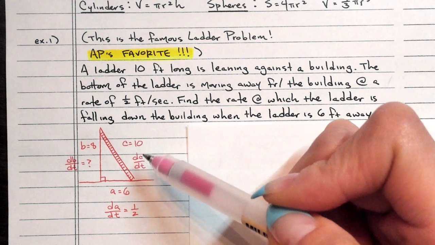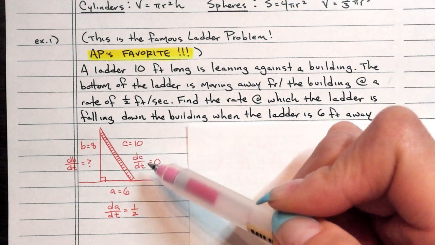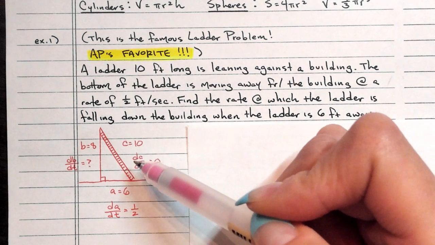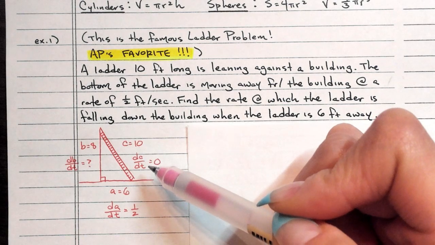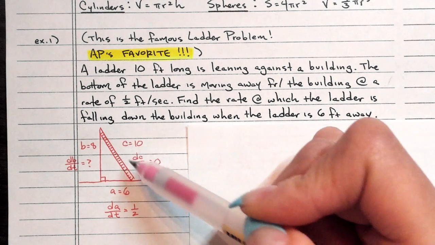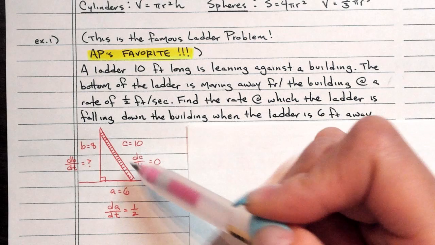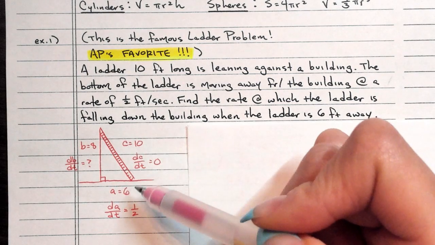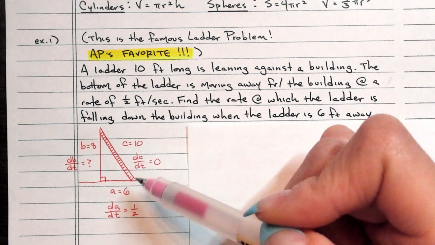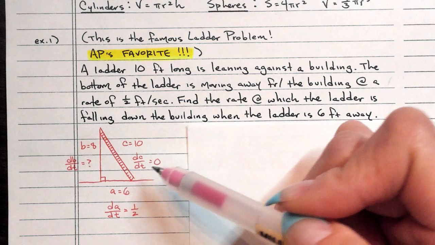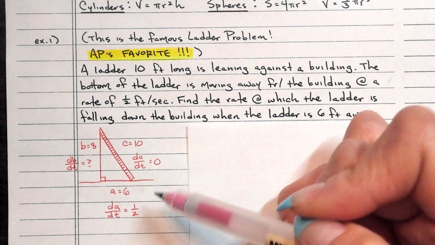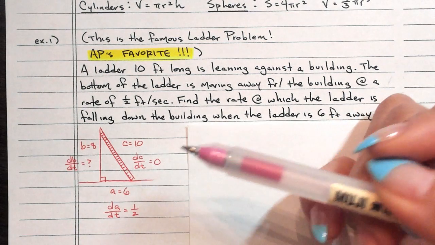Well, c prime, or dc over dt, the derivative of c in terms of time, is going to be the rate that this ladder is changing as it moves. Well, the ladder's not changing. The ladder's staying the same. So that's why c prime is 0. Okay, so I have all of my variables plugged in.